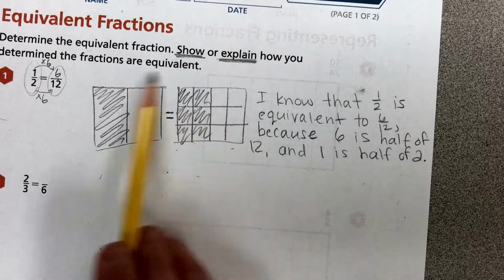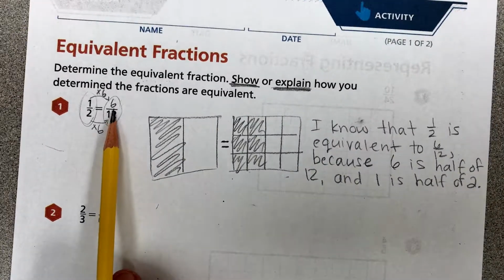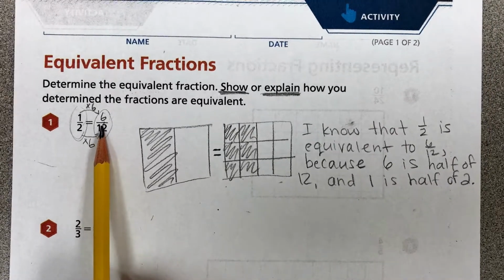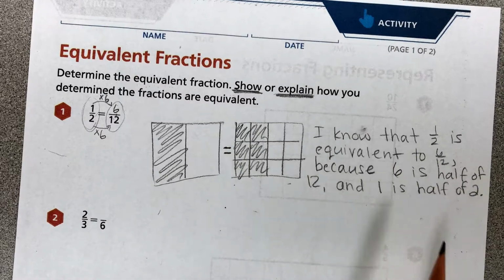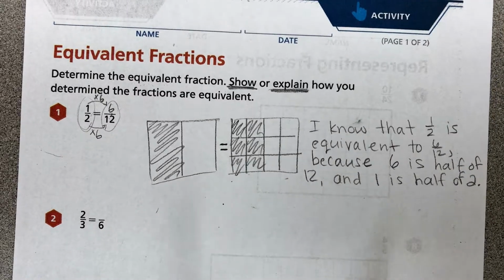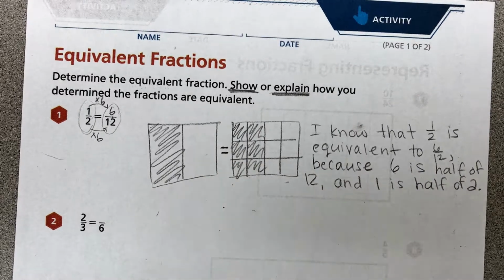You have a choice between showing or explaining, but just filling in that missing number is not enough for this assignment, okay? So I just wanted to go over that first one with you so that you knew exactly what you were supposed to be doing for these 2 pages. Make sure that you have either the show or the explain for every single one of them.